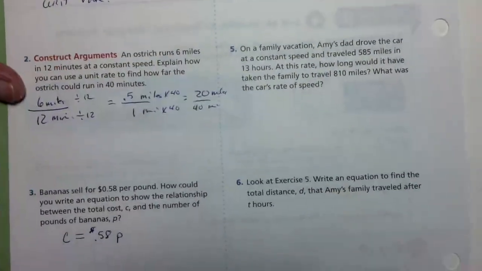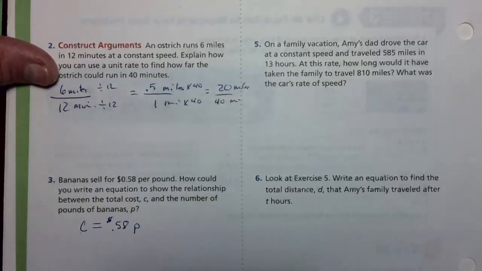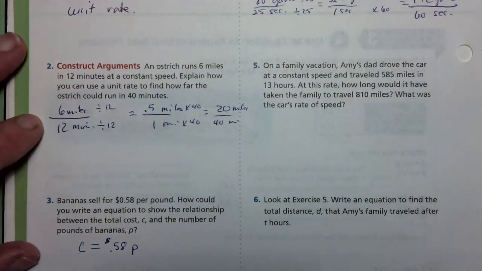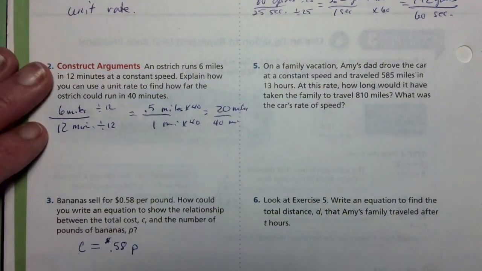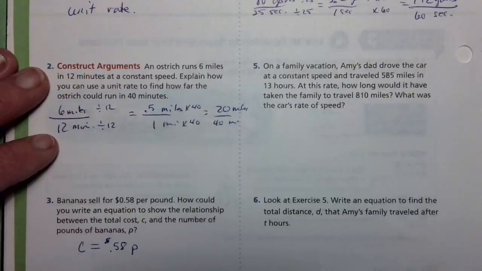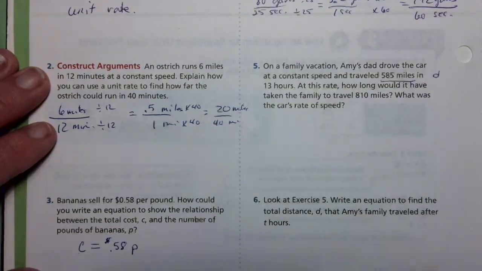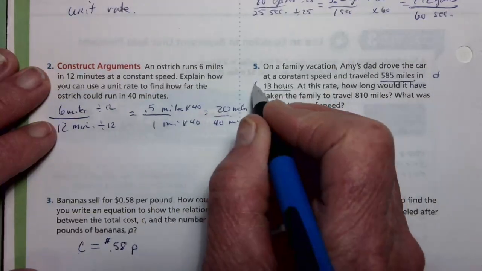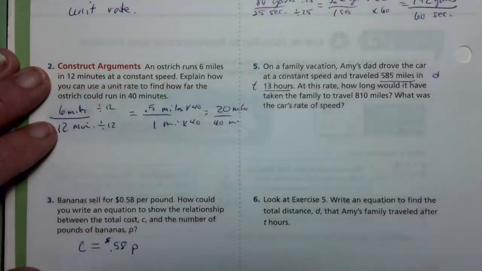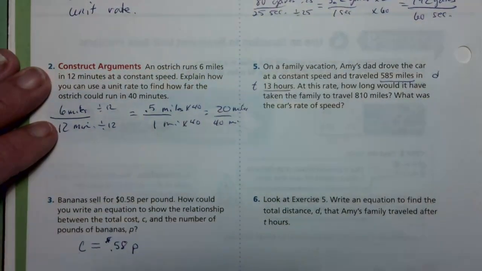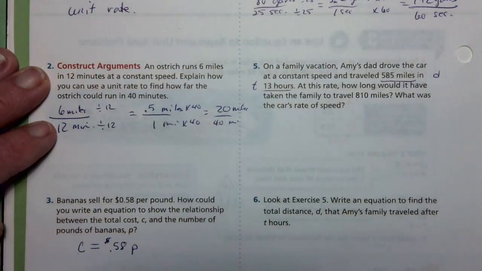Okay, number 5. On a family vacation, Amy's dad drove the car at a constant speed and traveled 585 miles. Okay, that right there is a D, distance, in 13 hours, that's a T. At this rate, how long would it have taken the family to travel 810 miles?